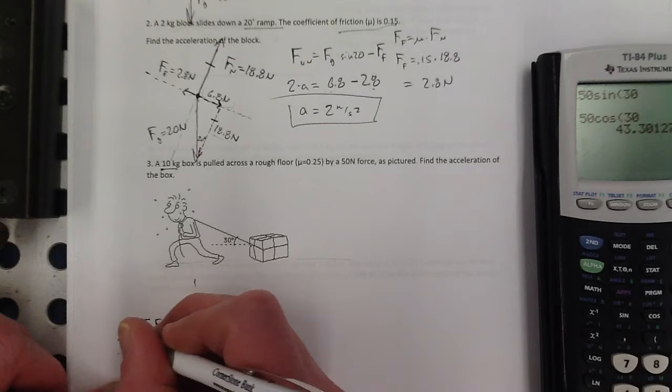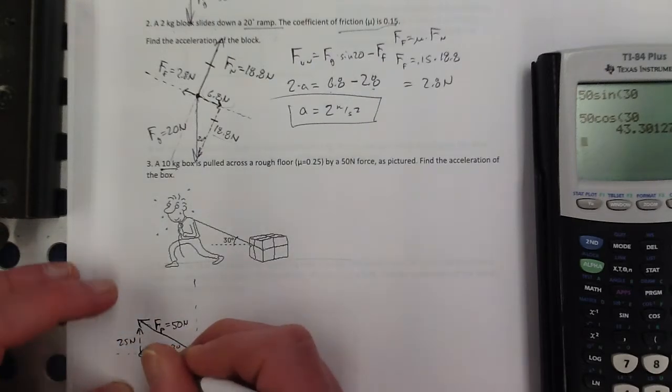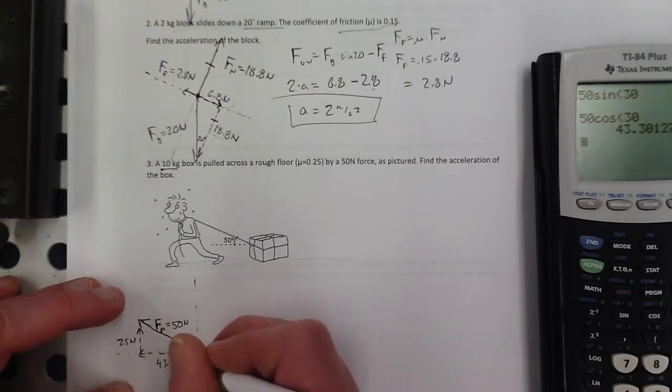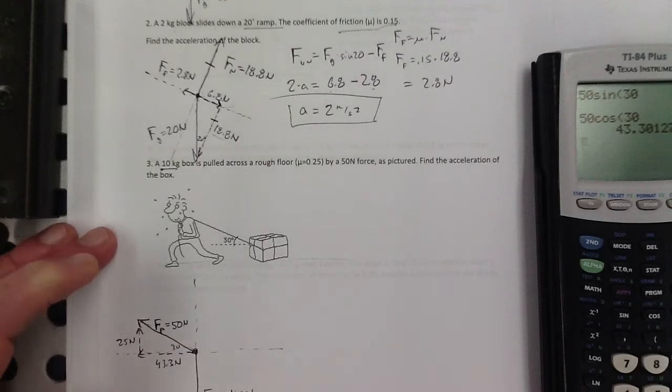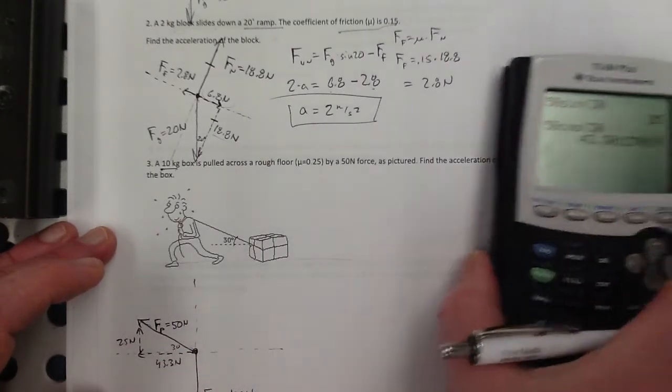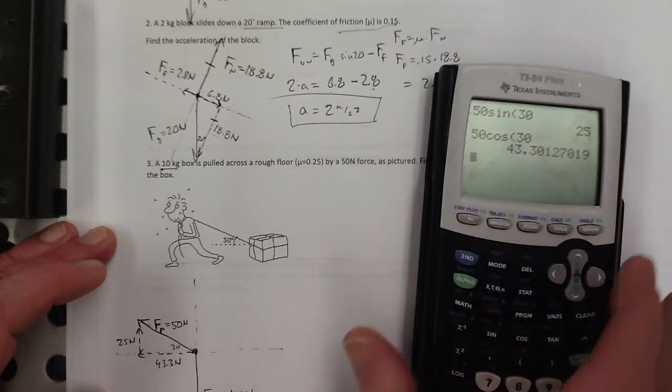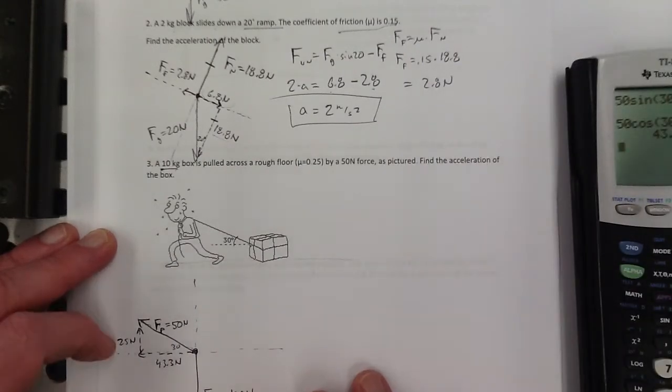If your picture's good, you know which one is which because there's a short one and a long one. Otherwise, opposite goes with sine, right? Sine is opposite over hypotenuse and all that.